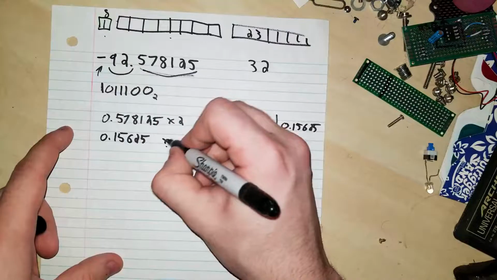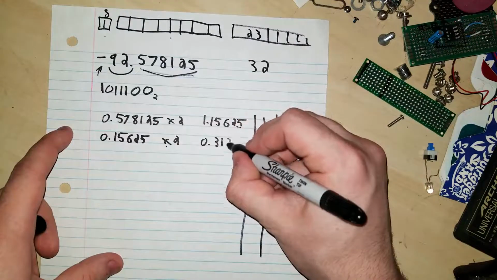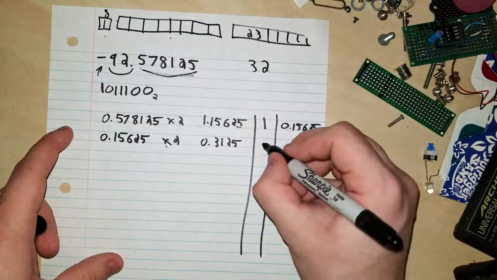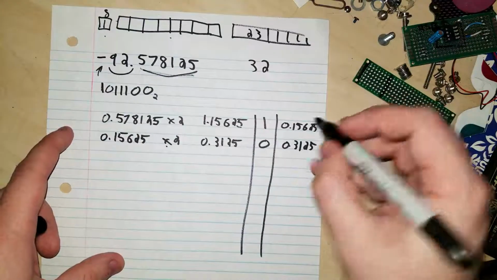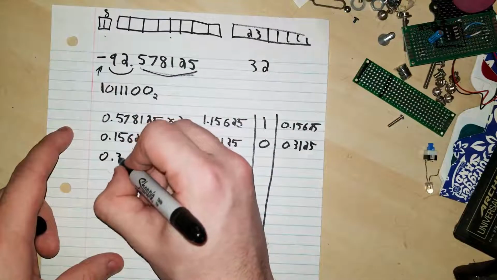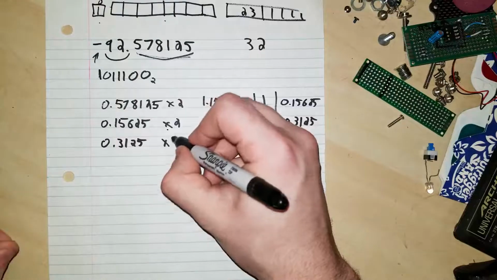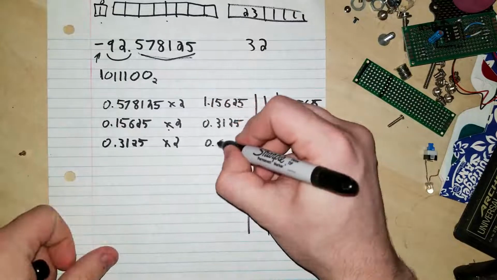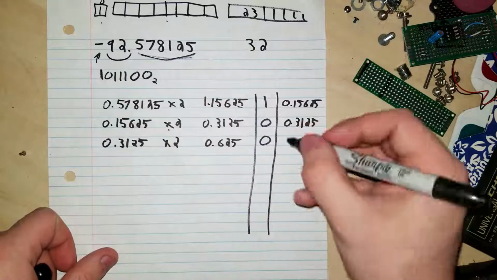Multiply that by 2, and you get 0.3125. That's a 0 there. Bring that over again: 0.3125 times 2 gives 0.625. Again, that's still a 0, so you put a 0 there.